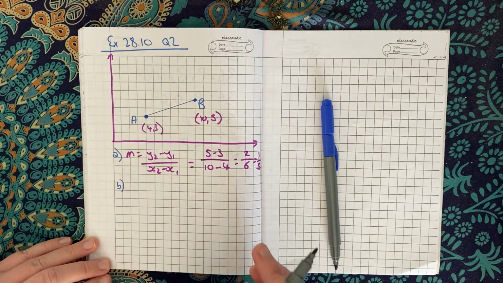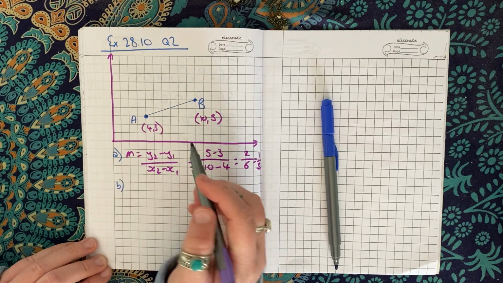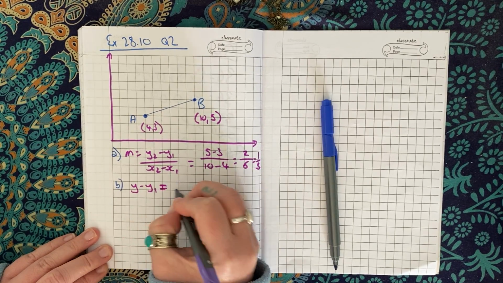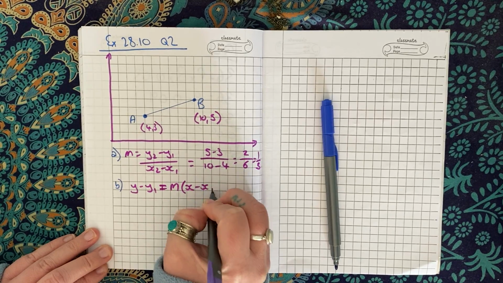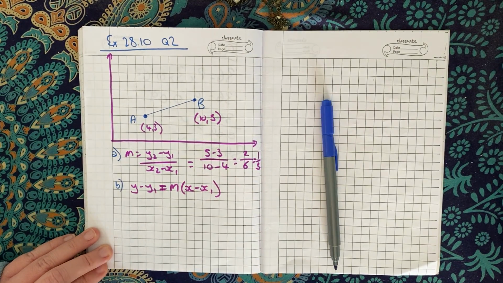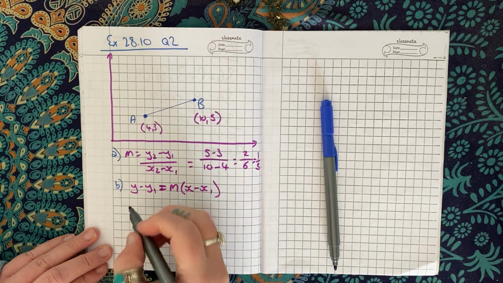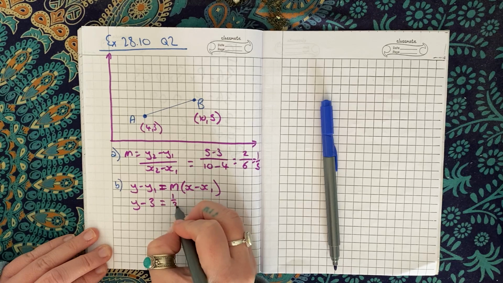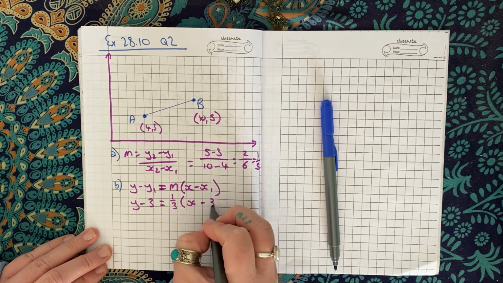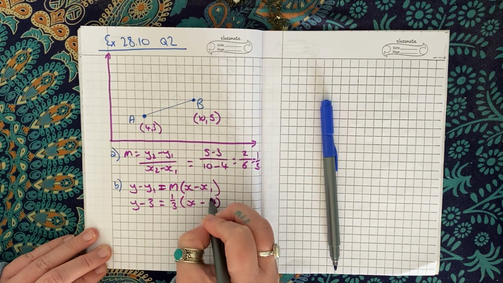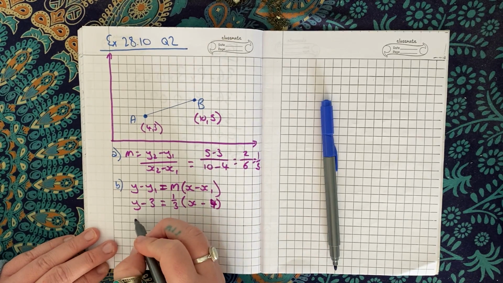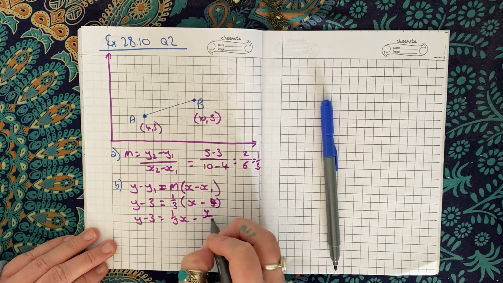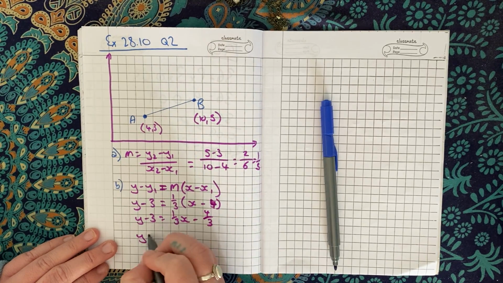All right, part B. What's part B asking? It's asking for the equation of this line. So now that we know the slope, we're going to use this lovely formula. Whoops, that should be an equal sign. And again, it doesn't matter which point you choose. I'm just going to choose A because I can. So y minus y1 equals m, which we said is a third, x minus x1. Whoops, that should be a 4. All right, so now we're just going to distribute. So I have 1/3 x minus 4/3, and then I'm going to add my 3 over here.